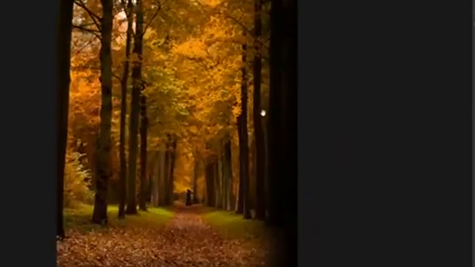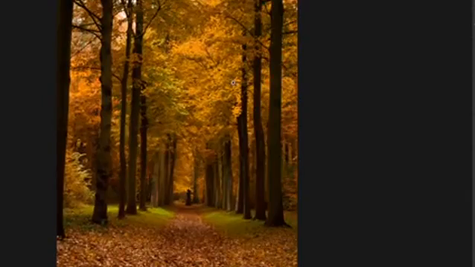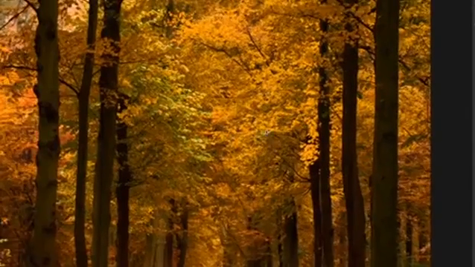And that is what you can do with Adobe Photoshop, and that's how you can do some good advanced photo manipulations, or I mean color manipulations in Adobe Photoshop.